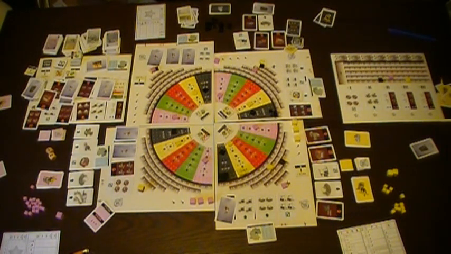So that's basically the end of 1 round. Again, we really can't do another round at this point because it does take a long time, as you can see. But you should be able to glean the basics from this, and we'd obviously be happy to answer any questions you might have about the rules or anything.